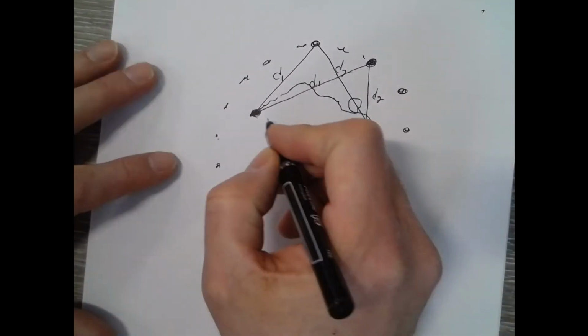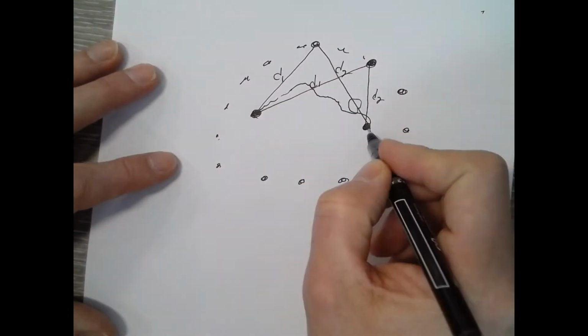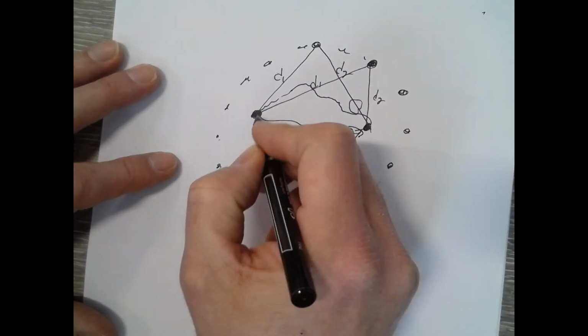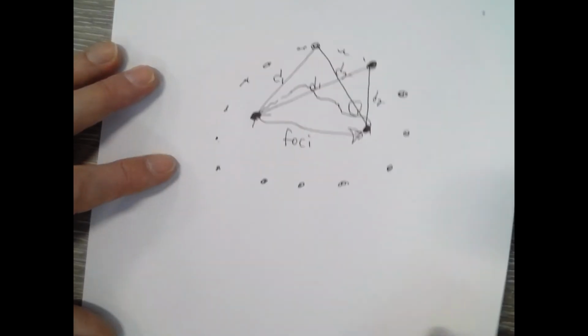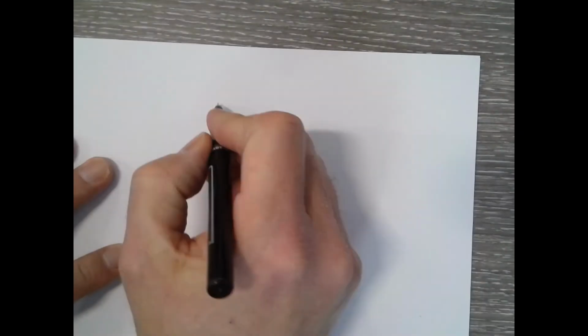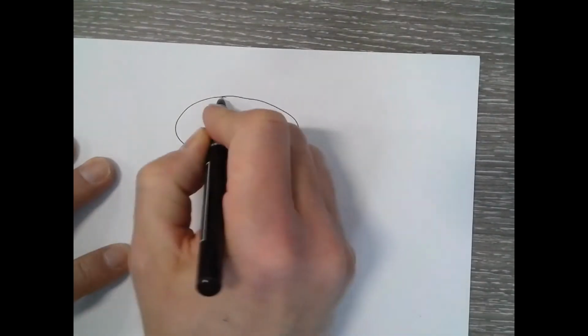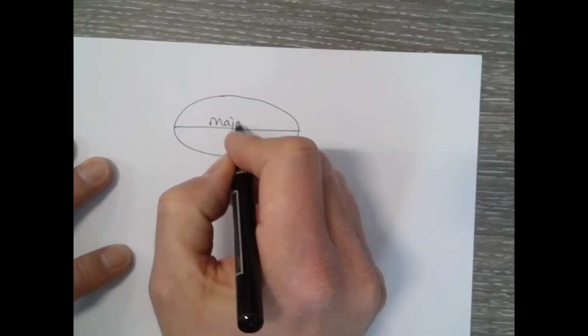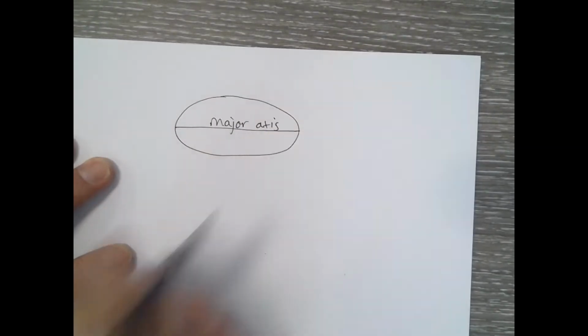So these two things in the middle are called foci. That's a focus, that's a focus, so those are both foci. There's two focuses called foci. All right, so more about an ellipse. If you have a horizontal major axis, this is the major axis, just because it's the longer of the two axes.